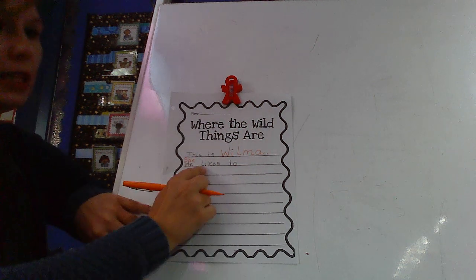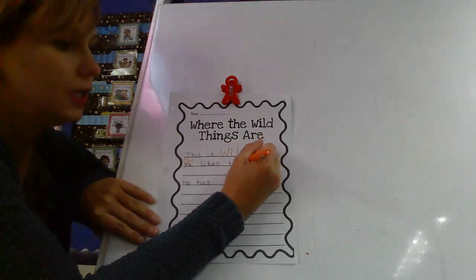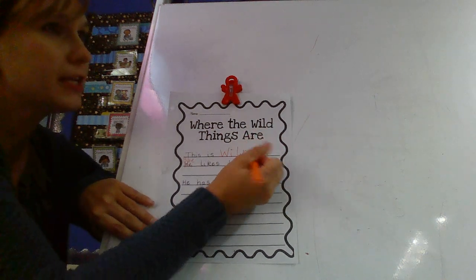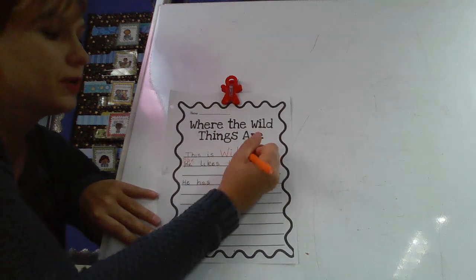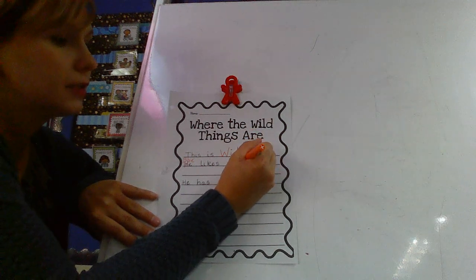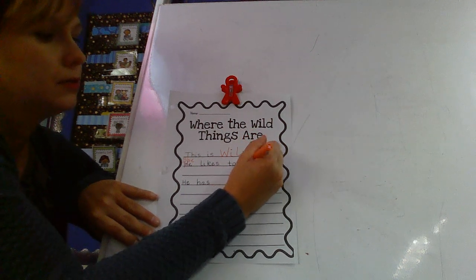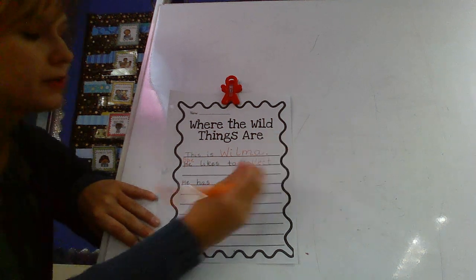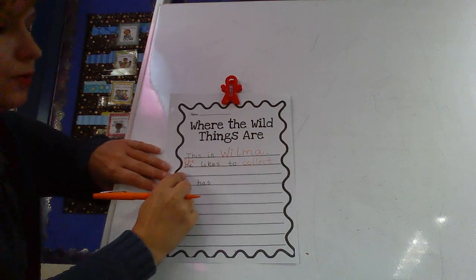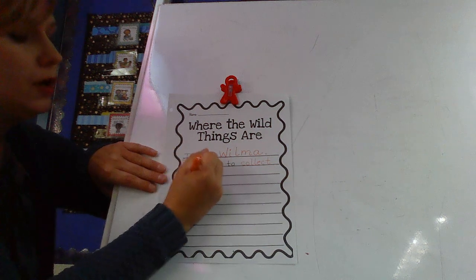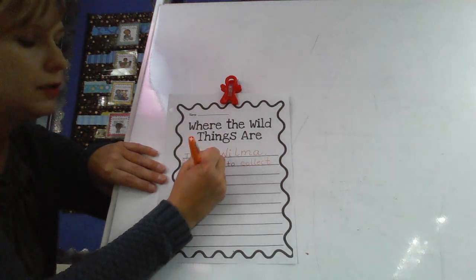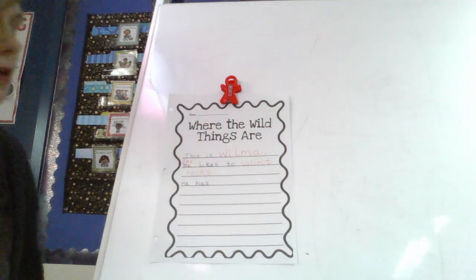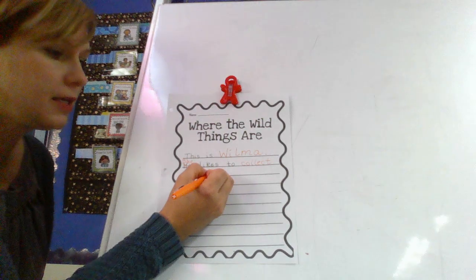She likes to collect. I'm going to say she likes to collect rocks. So I'm going to sound out the words collect. Finger space if I'm on the same line. Rocks. And then I need to put a period because that's the end of a sentence.